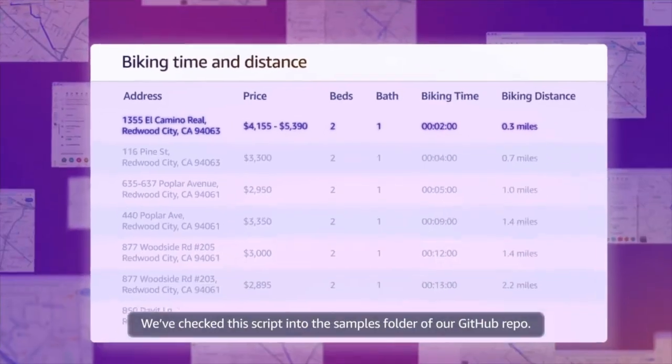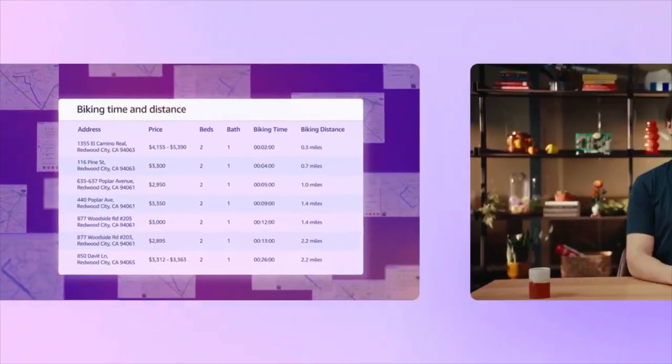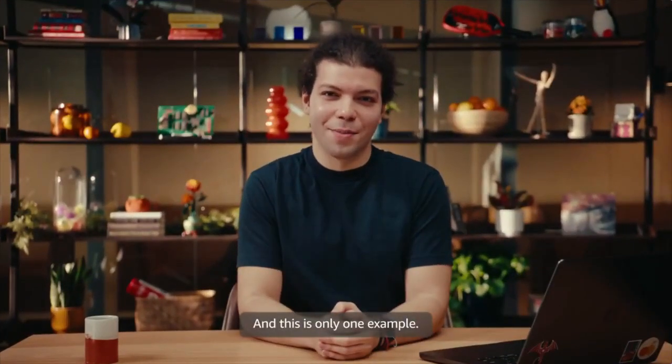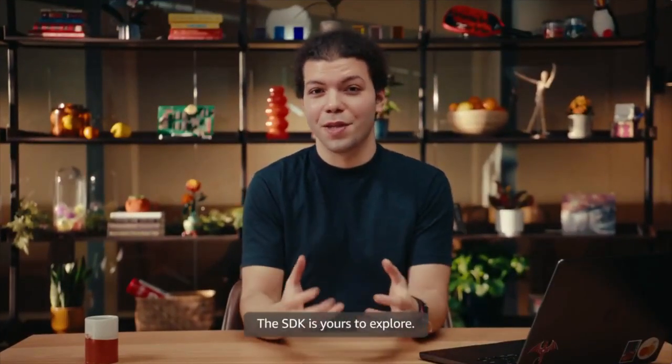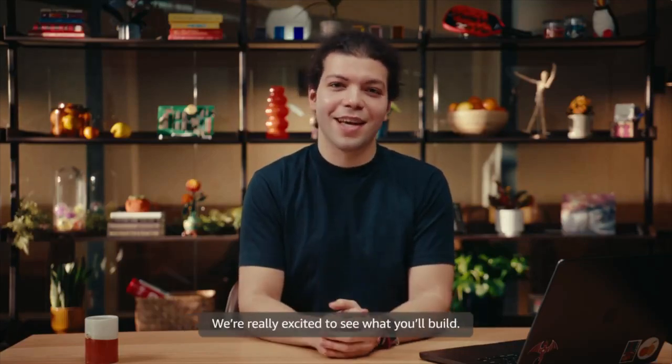We've checked this script into the samples folder of our GitHub repo, so feel free to give it a try. And this is only one example. The SDK is yours to explore. So dive in and see what's possible with Nova Act. We're really excited to see what you'll build.